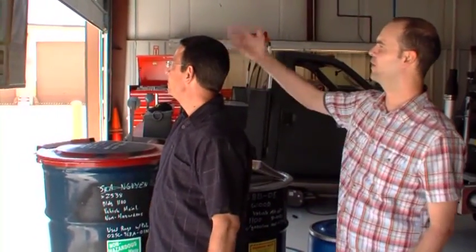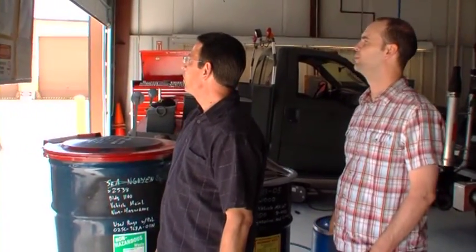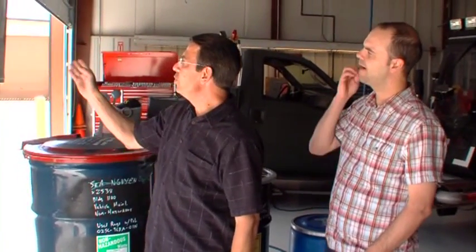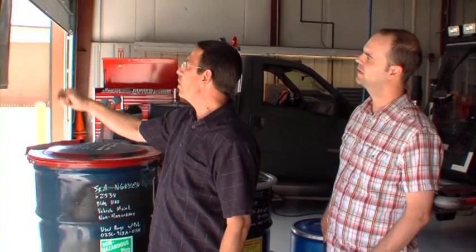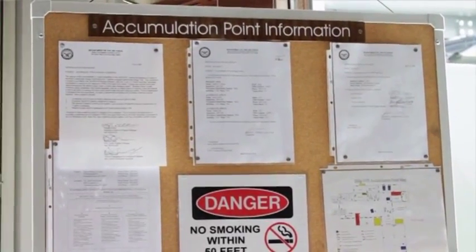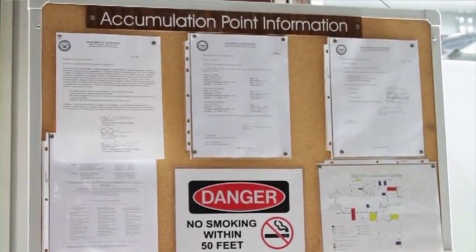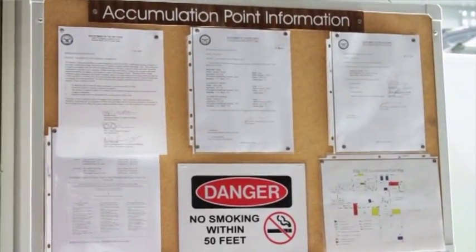Okay. So keeping things properly labeled, making sure everything's lined up the way they're supposed to be. I'm also seeing some signage here, obviously to let us know that this is an accumulation point, but there's a lot of papers on there. Explain some of this to me, Mark. Well, these are requirements, whether they may be federal requirements or base requirements, Air Force requirements. Things such as who the accumulation point managers are and the alternates, the secondary containment requirements, spill response procedures, maps of the accumulation point, where they're located, and no smoking, and so forth.